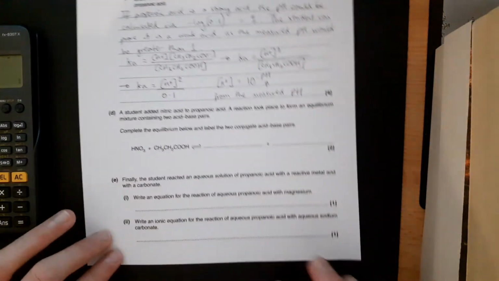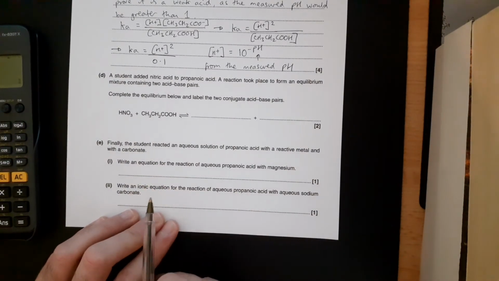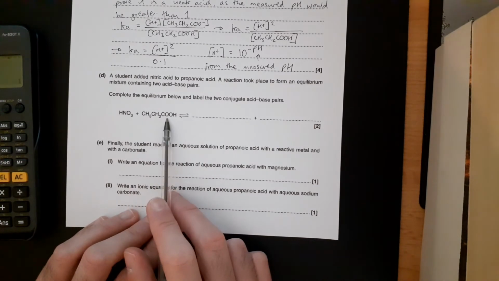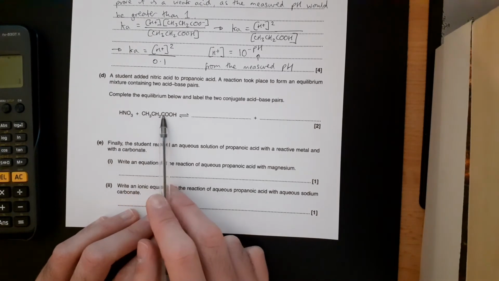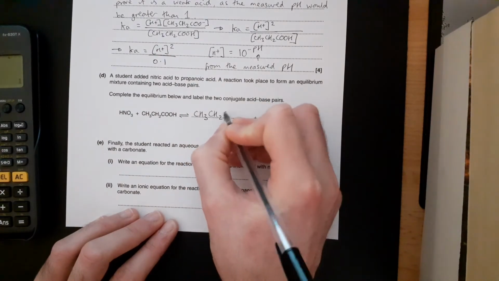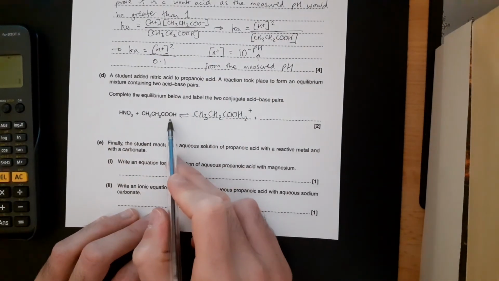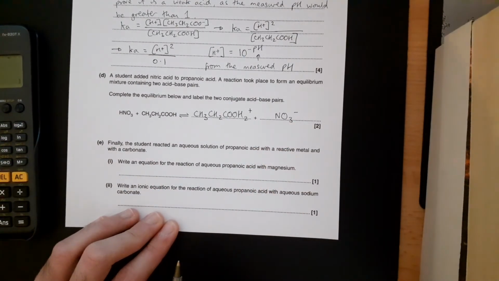Okay, last couple of questions here are just more practice of the same types of things. We've got acid-base pairs again. We've got nitric acid and propionic acid. This is one they're expecting you to know. They're expecting you to know that nitric acid is a strong acid, so it's going to donate its proton here. So we're going to end up with the proton going onto the propionic acid, and we're going to end up with the nitrate ion left.